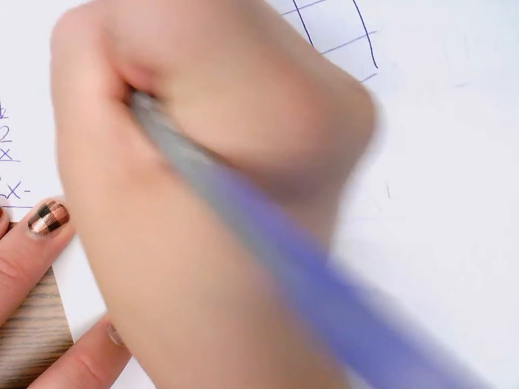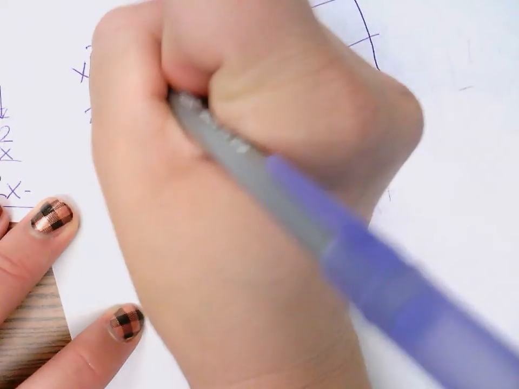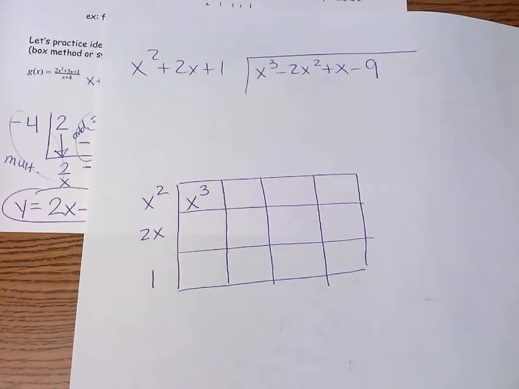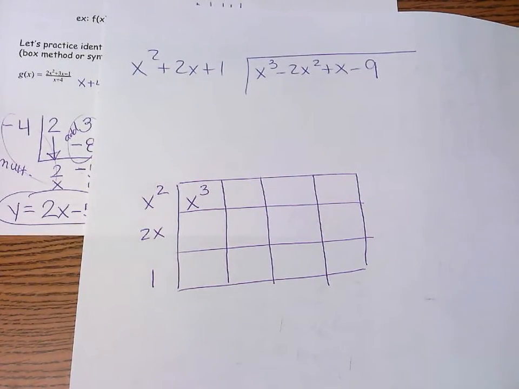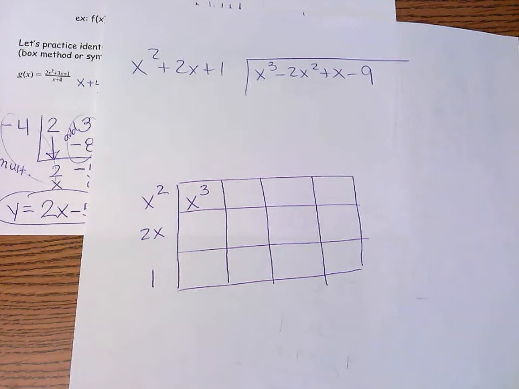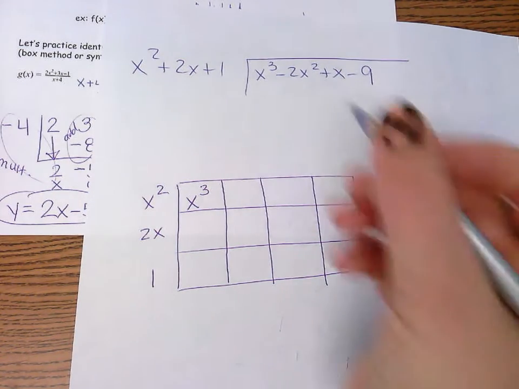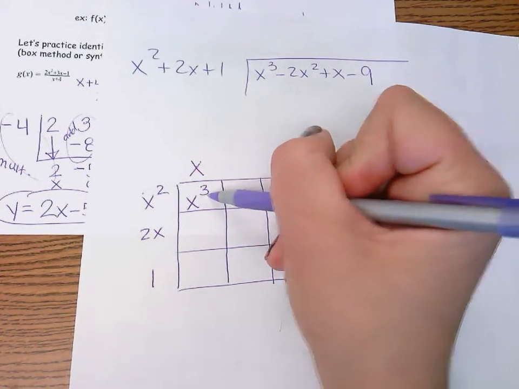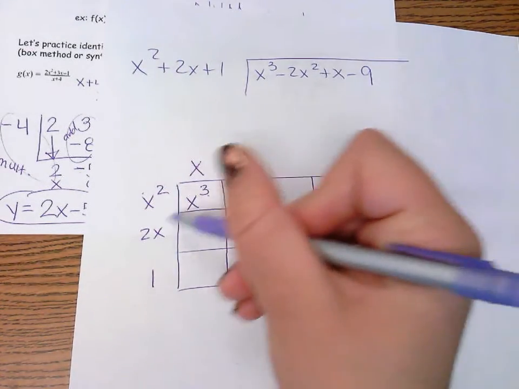So x squared, 2x, 1, x cubed goes up there as your first term. So why don't you just see how far you could go with the division and see where you get stuck? And then if we're doing the box, I'd say that x has to go up here, so that x times x squared is x cubed. So then I follow it through and do any other box that I possibly can.